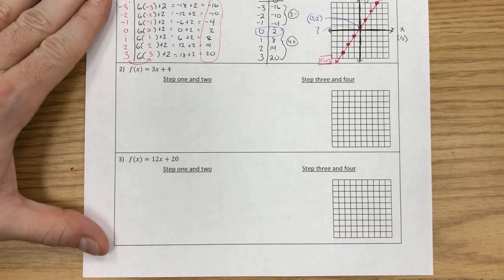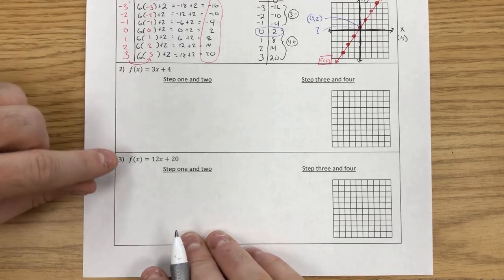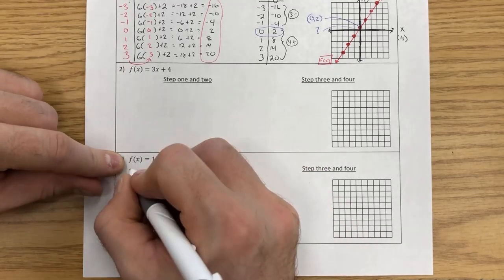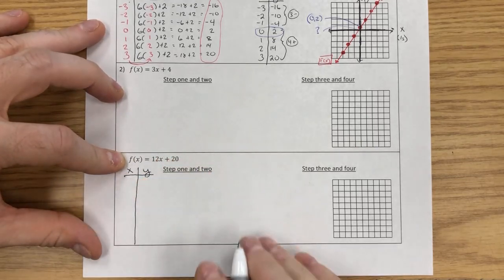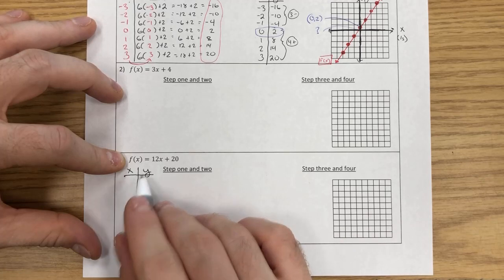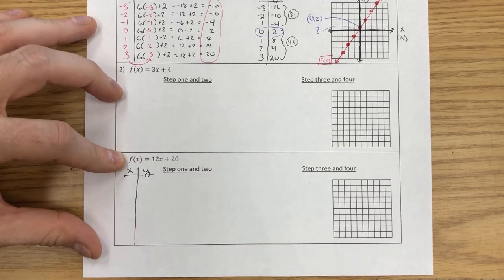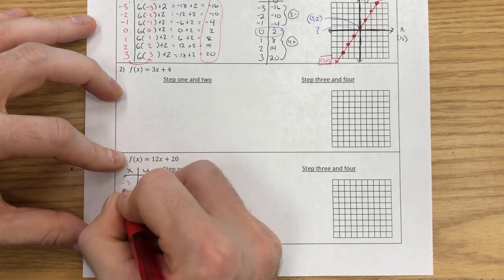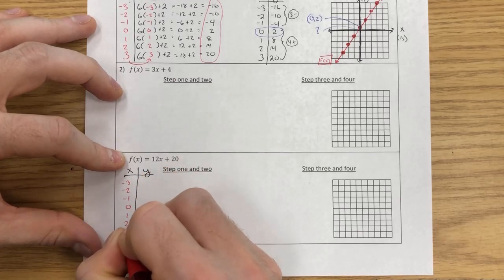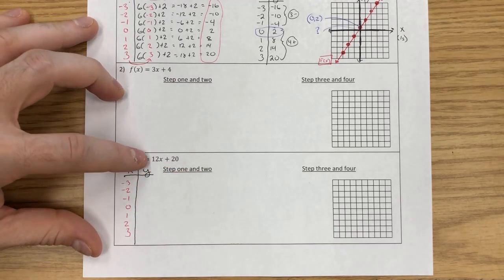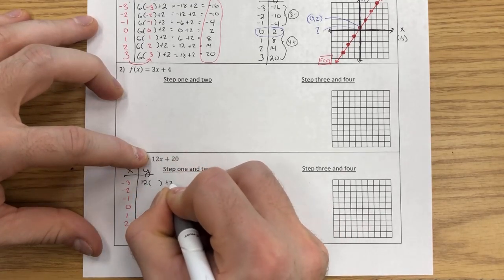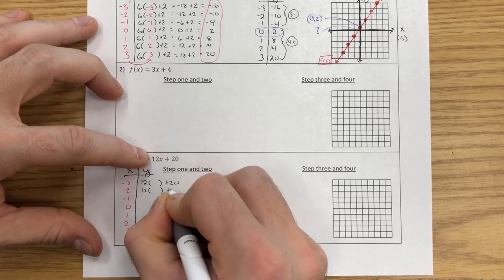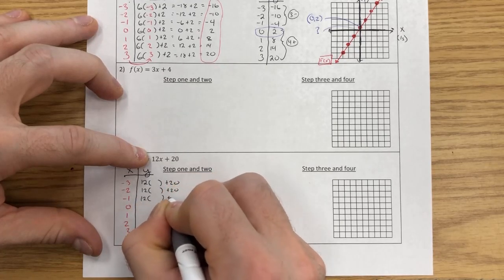So let's do another one of those. This one's also called f of x. So I need some values to plug in. So I'm going to say x, y, because I know the fact that my f of x is going to be equal to my y. I'm going to pick some values to plug in: -3, -2, 0, 1, 2, 3. And I'm going to plug them into this expression: 12 times that thing plus 20, 12 times that thing plus 20, plus 20.